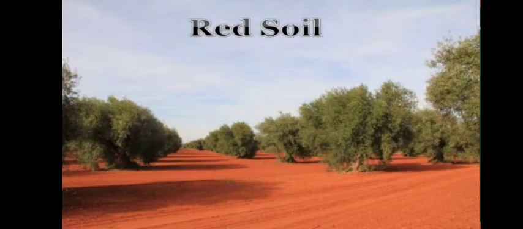Now, the next type of soil is red soil. Basically, it is red in texture and color because of iron ore.